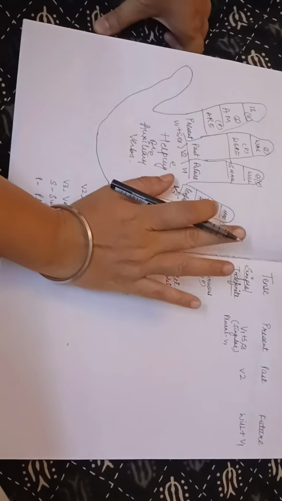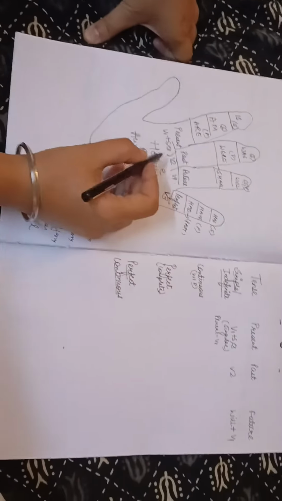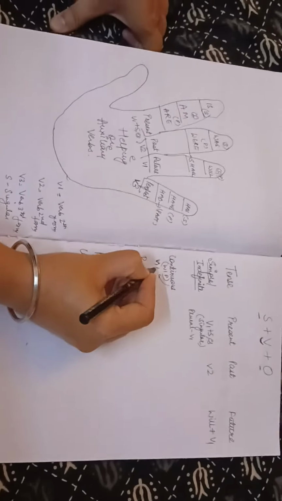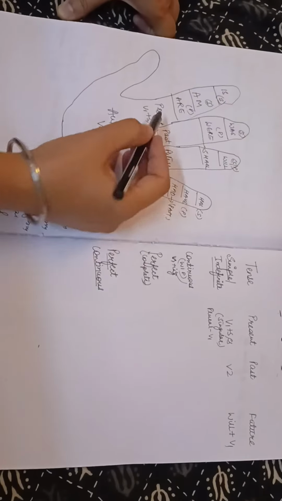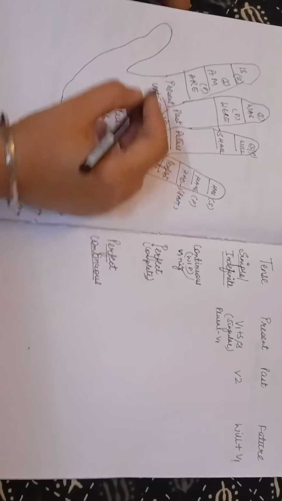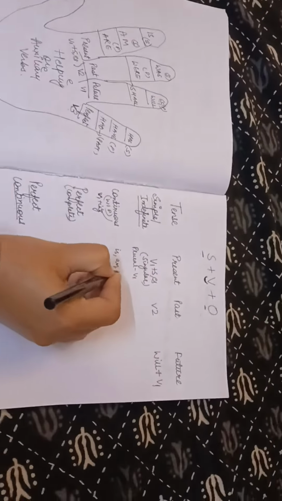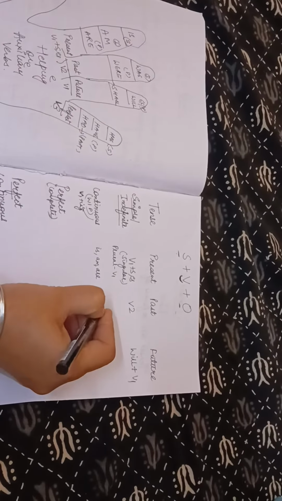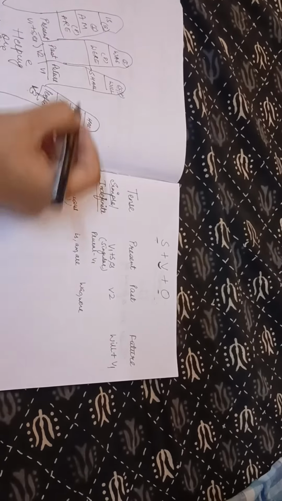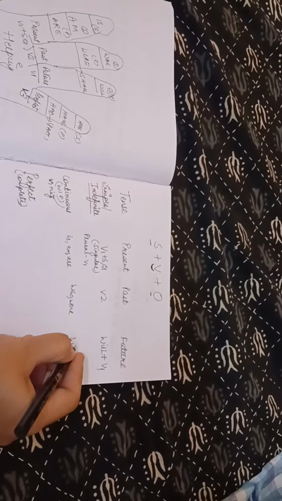Continuous tense. Now we are not going to do anything. The best friend for continuous tense I'm mentioning here is V1 plus ing. So we will look for the helping verbs which are mentioned here. Present tense, the helping verbs are is, am, are. Past tense, the helping verbs are was, were. Similarly, in the future tense, we will pick up only will here.